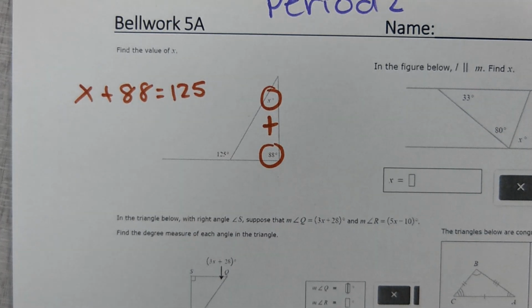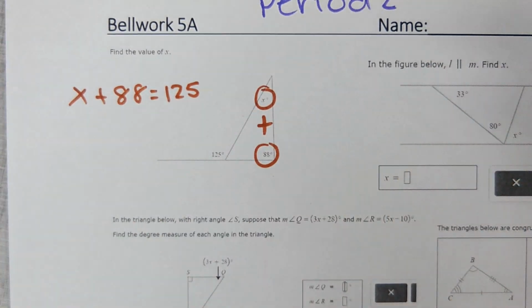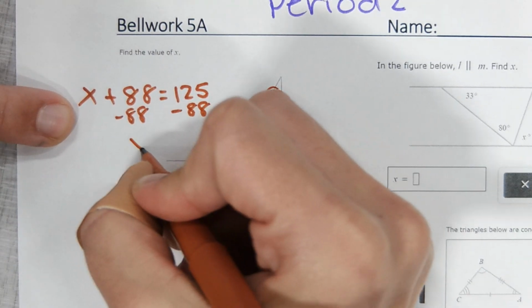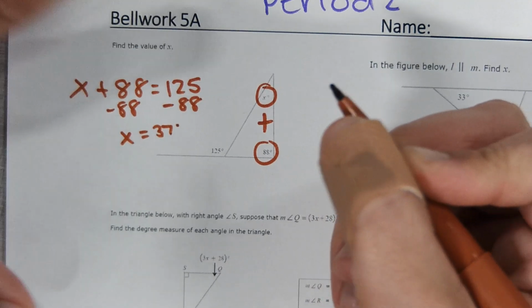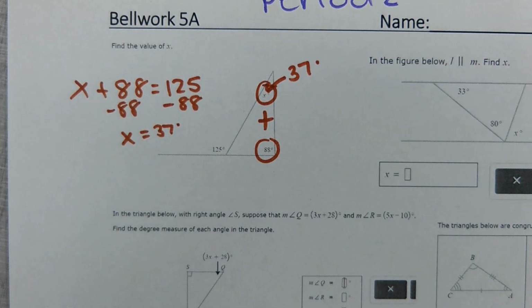Or on this problem type on ALEKS, sometimes it gives you these two angles and you have to add them to find the exterior angle. So we'll just subtract 88 from 125 and x equals, I believe it's 37 degrees. So x here, 37 degrees, and that's all you do. And that one's on the test, as all of these are on the test, as I mentioned.